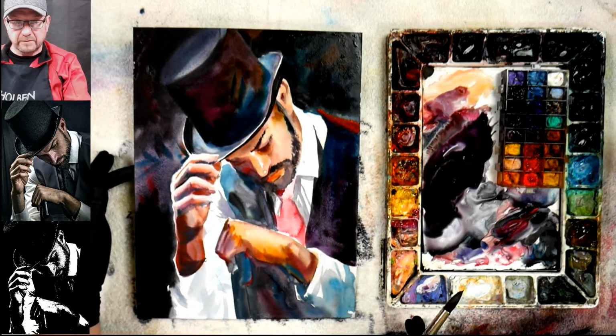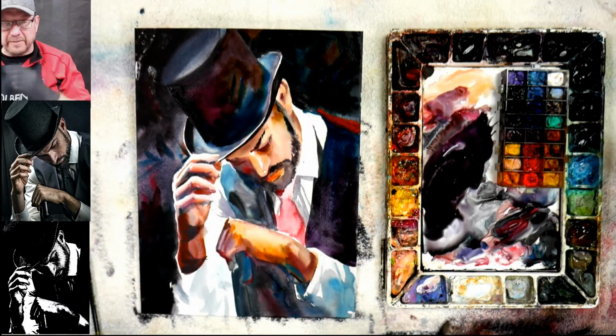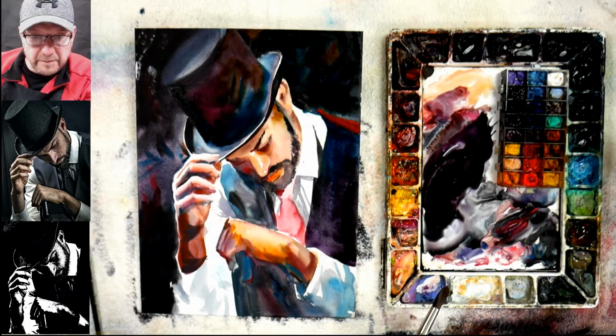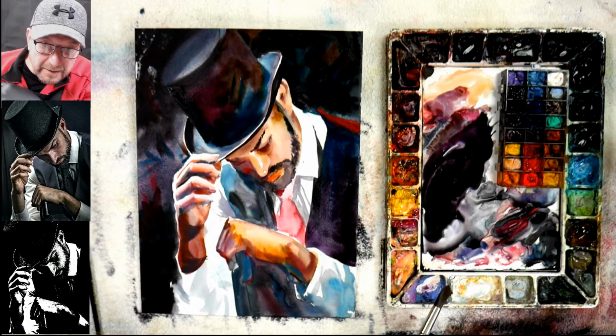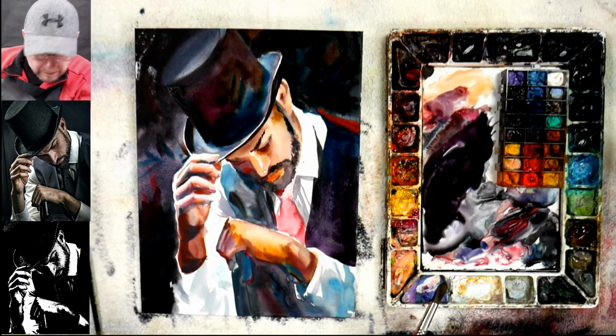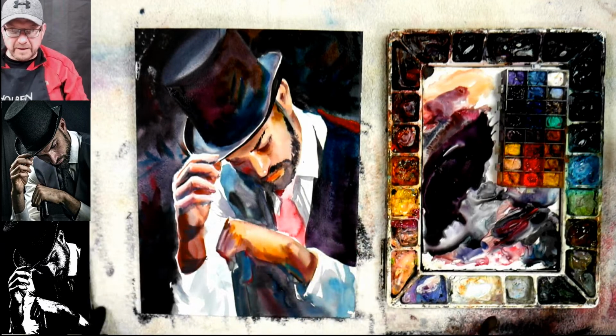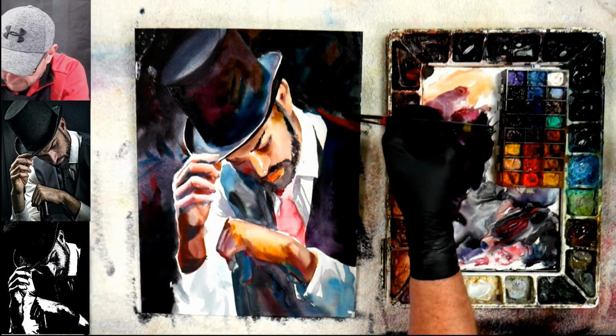Okay, so of course that's too light, right? I mean, it's going to be, but I don't do it now because otherwise I don't get that nice sharp edge. I'll put that in there later when it's dry. So now I look for my big parts. So that's my big mediums and darks. I've got that pretty much done now.